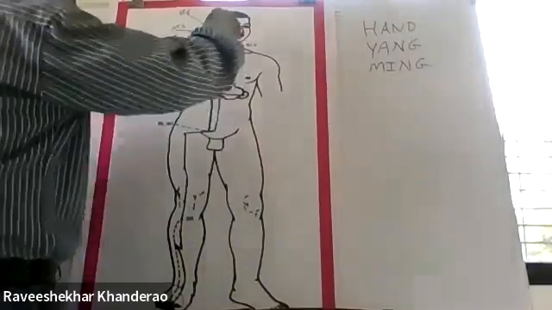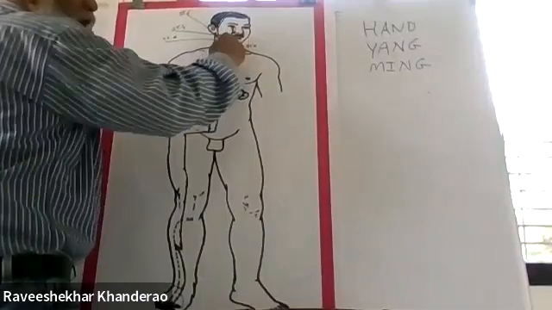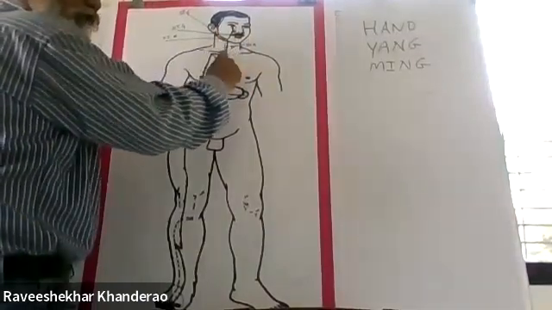Okay, now another branch comes down from the neck. It enters the supraclavicular fossa.